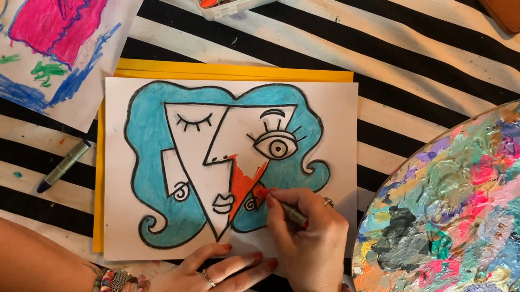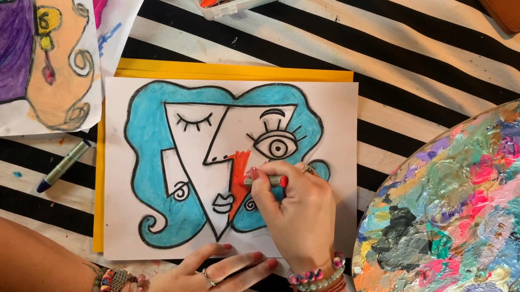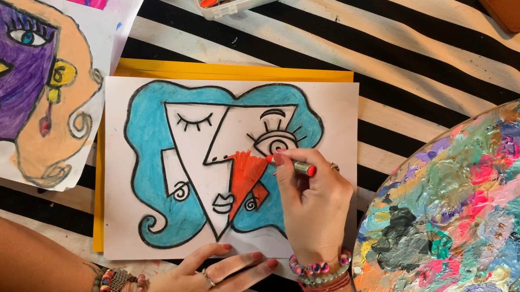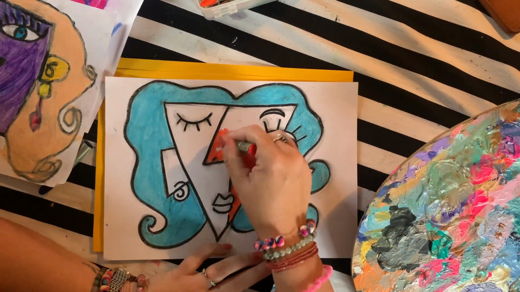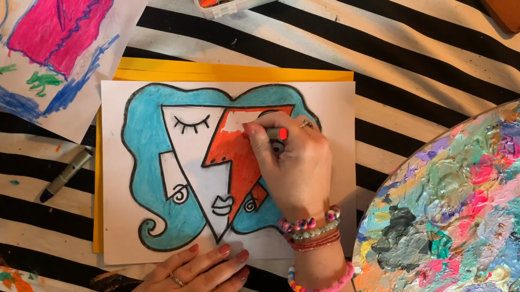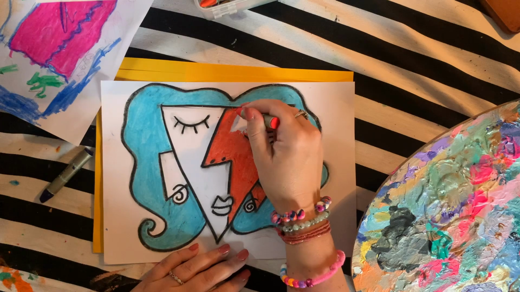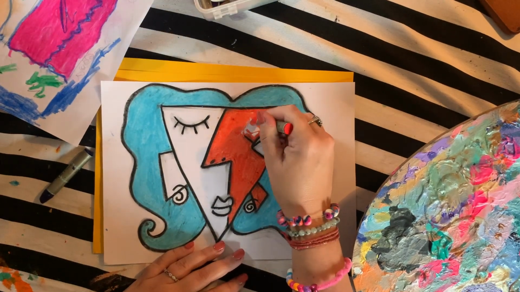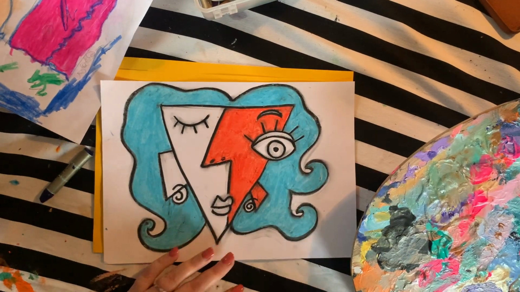Do you like mine? On one side of the hair I did peach and then the other side green, and one part of the face yellow and the other side purple. Crazy. If you have a look at Pablo Picasso's art, you'll notice that he loves using bright colours. So that is a part of what we're doing today. Choose the brightest colours to make your artwork really crazy and abstract and colourful.